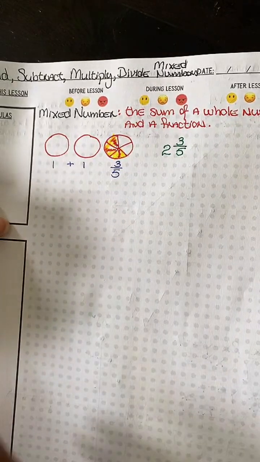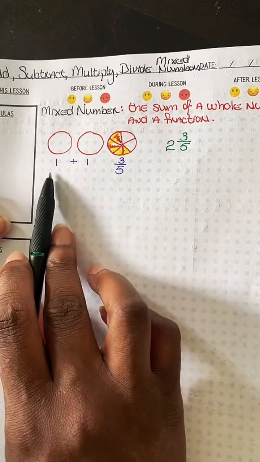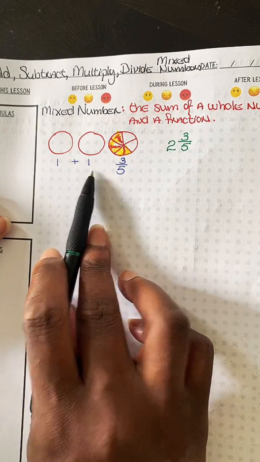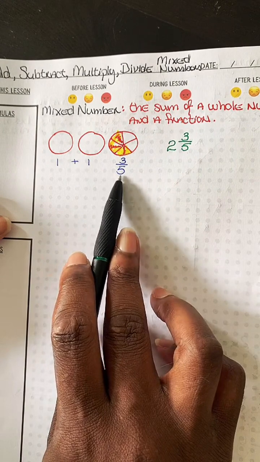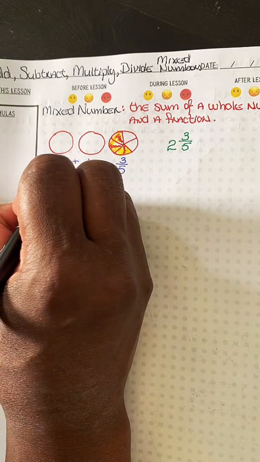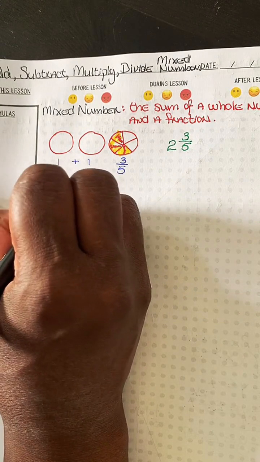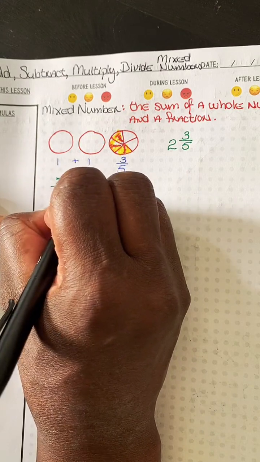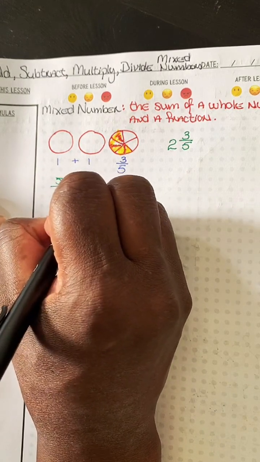So if I wanted to, I can make these two wholes into fractions. But if I need to have a common denominator of 5, why not make this 5 out of 5 and make this 5 out of 5?